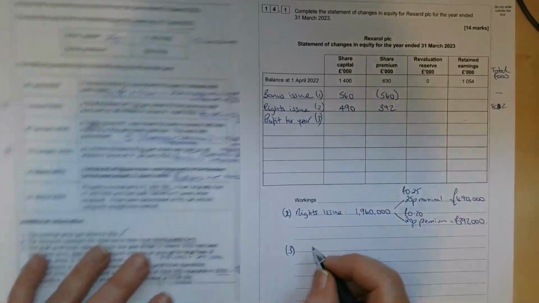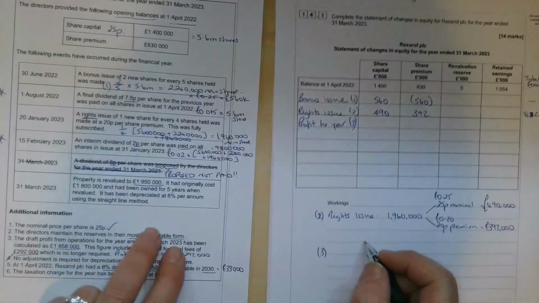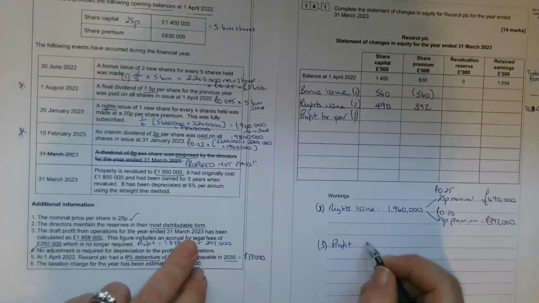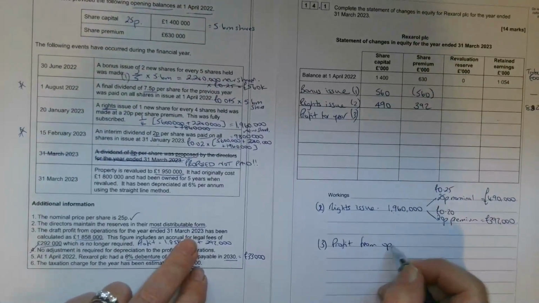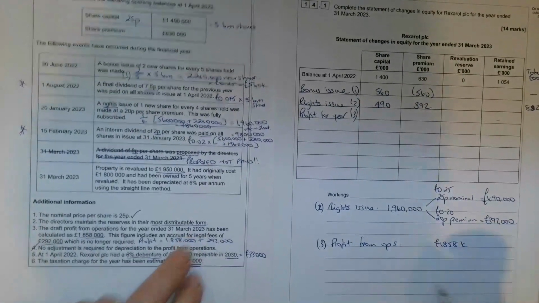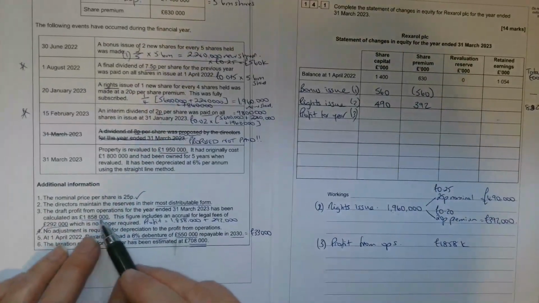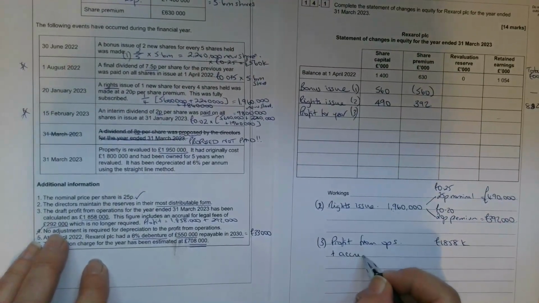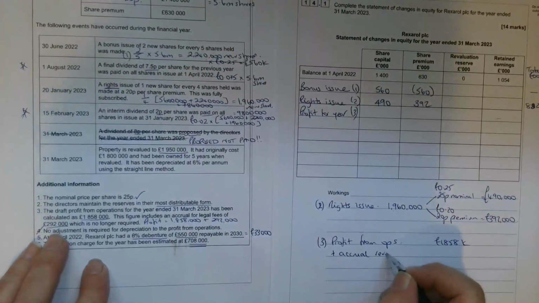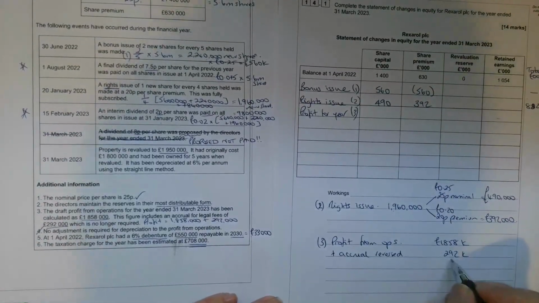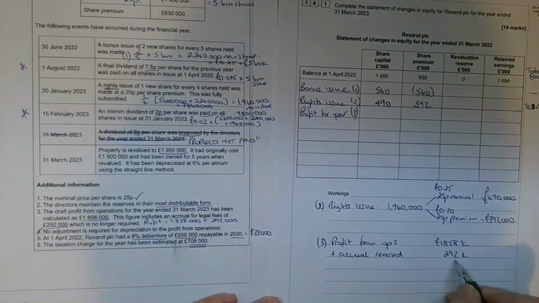So the draft profit figure we had, where was the draft profit figure? The draft profit, so profit from ops was £1,858,000, and we got rid of that £292,000 accrual. So we've reversed that. We don't need that anymore. That's going to actually increase our profit by 292,000.